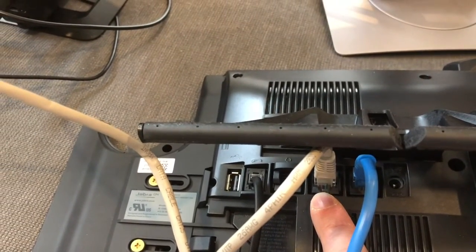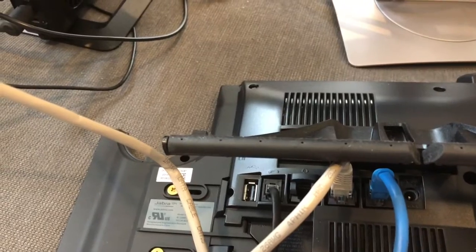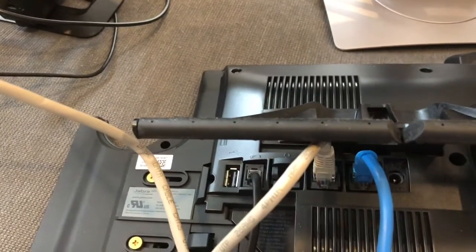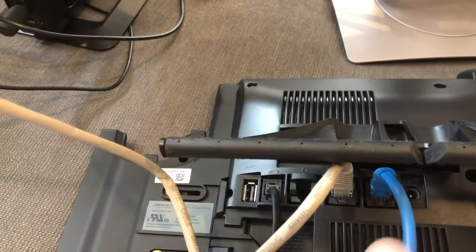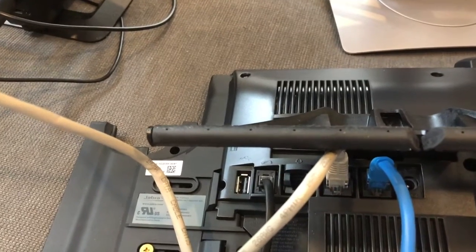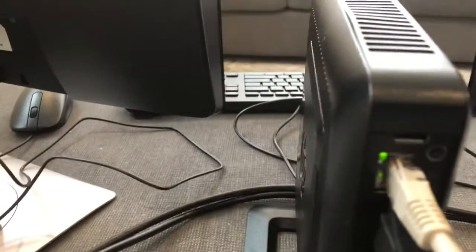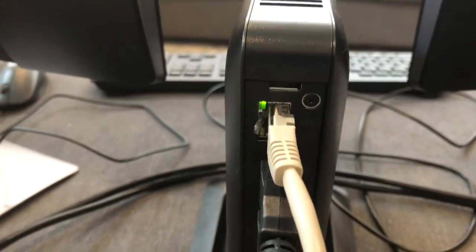to the right. So the blue cable is for the telephone, the PoE switch. The gray cable is for the network thin client. If I pan over to the thin client, you'll notice that the green light is lit, and you'll see an amber flashing light. That's how you know that it's actually working and it's getting its network access.